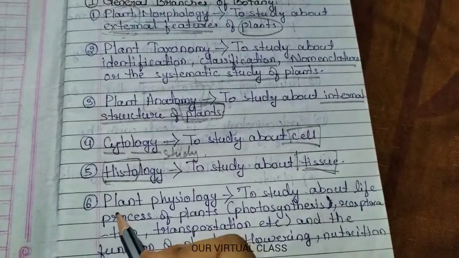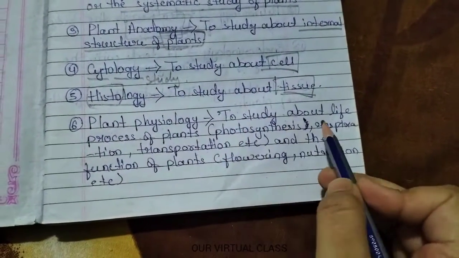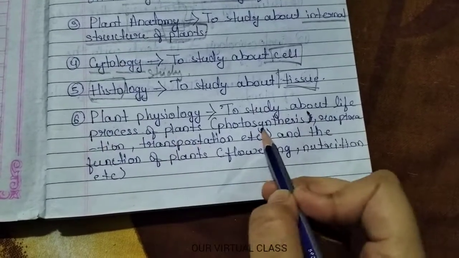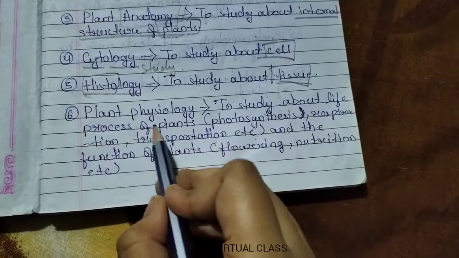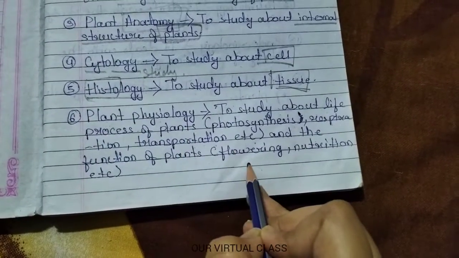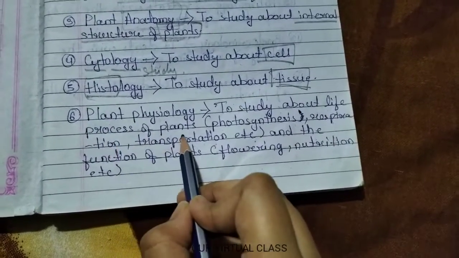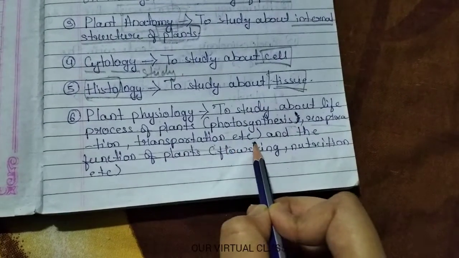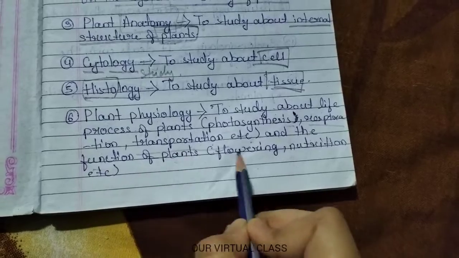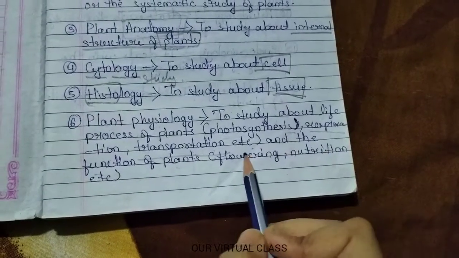Now if we talk about plant physiology, it is the study of the life processes of plants, that is photosynthesis, respiration, transportation, etc., and the functions of plants, that is flowering, nutrition, etc.